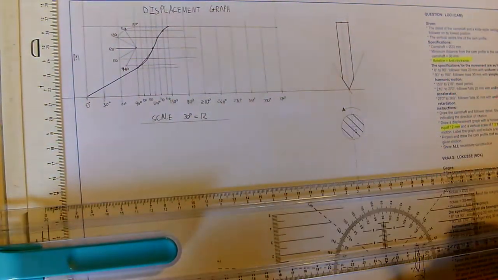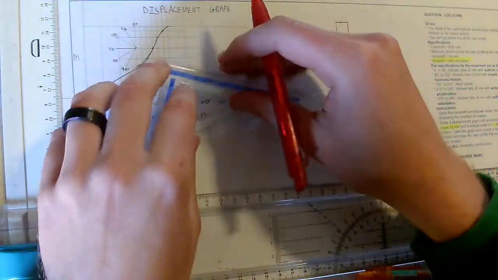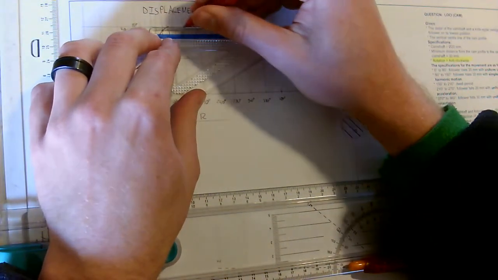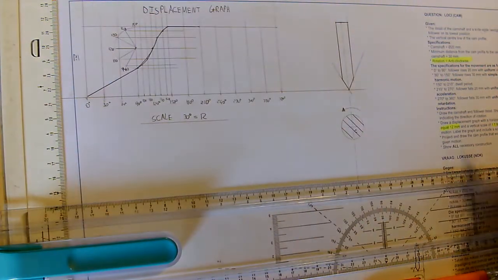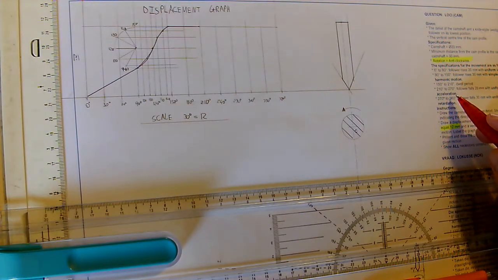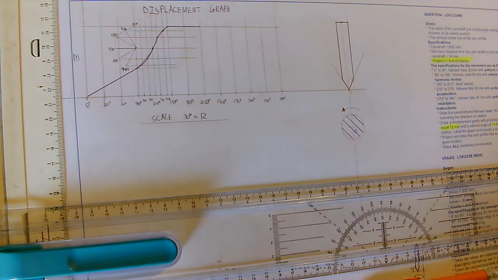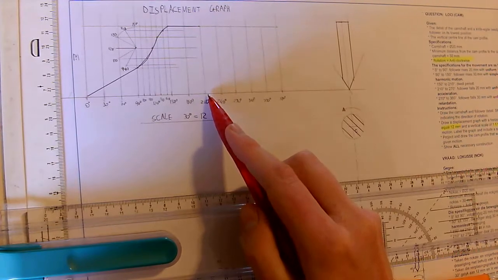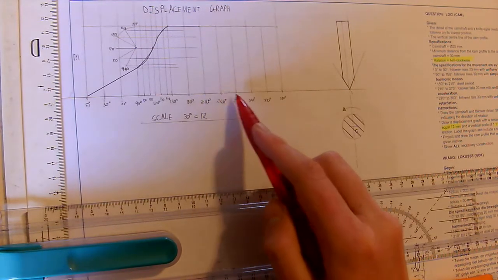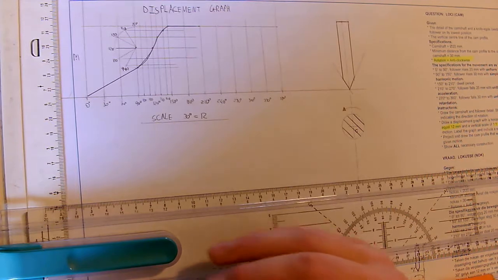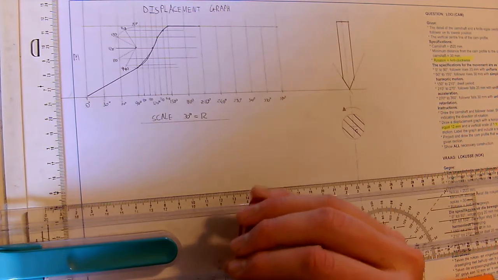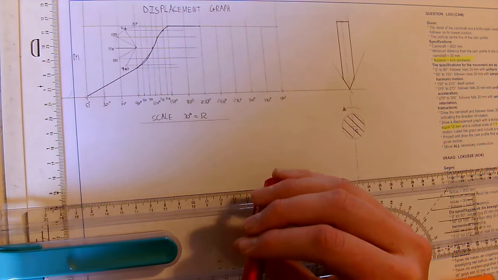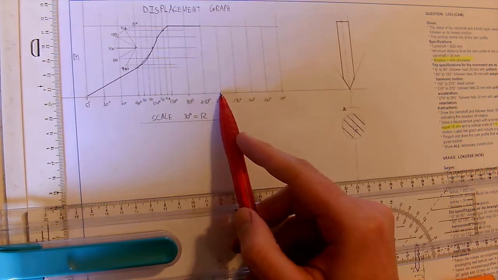Then 150 to 210 is dwell. Then basically from 210 to 360, it's uniform acceleration and retardation. They put it separately, but it's actually the same. So it's 1, 2, 3, 4, 5. Just gonna check. 1, 2, 3, 4, 5.